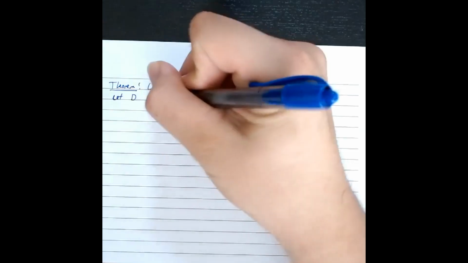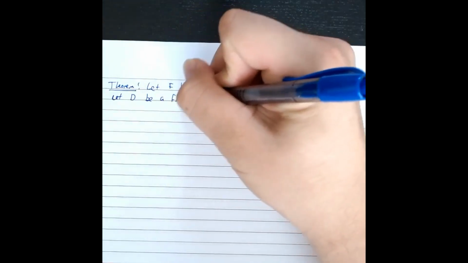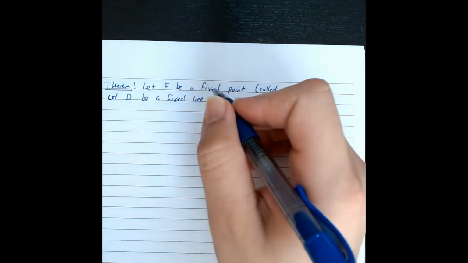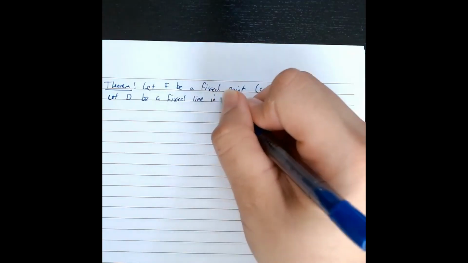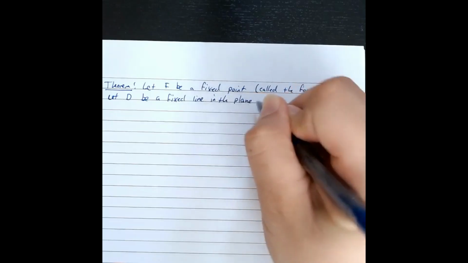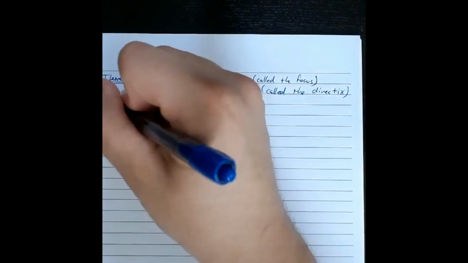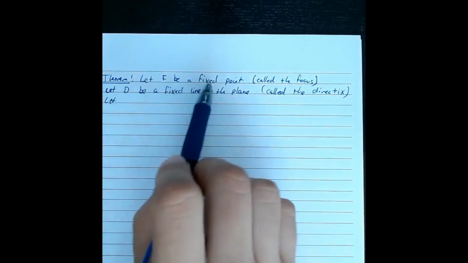Let D be a fixed line. And again, there's no restriction on what that line should be, but for us, it'll be vertical or horizontal. And this is called the directrix in the plane. Okay. And now let P be another point on the plane. Not necessarily the fixed point, not anything on the line, just some arbitrary point on the plane.